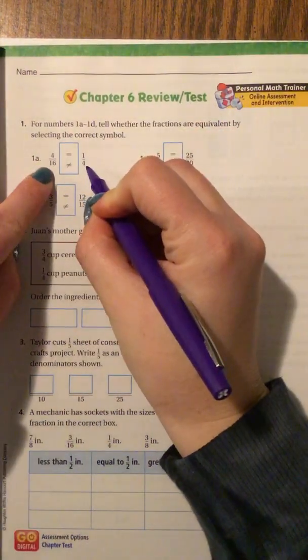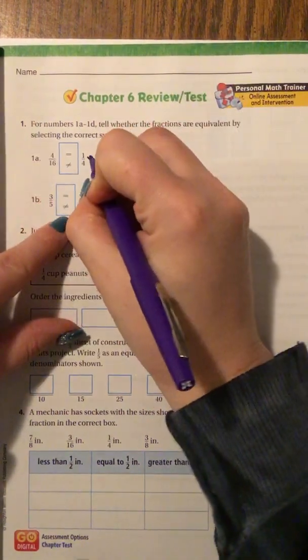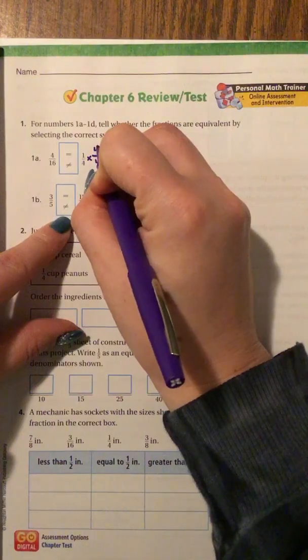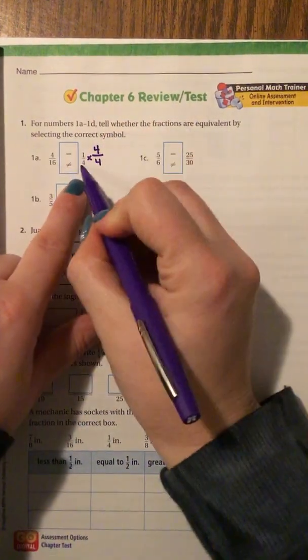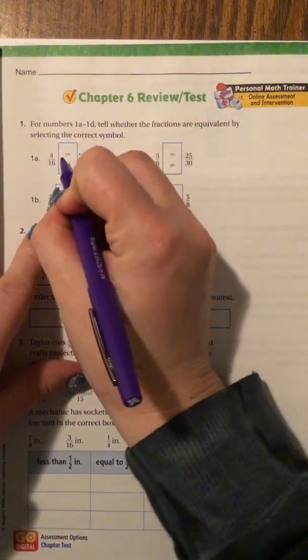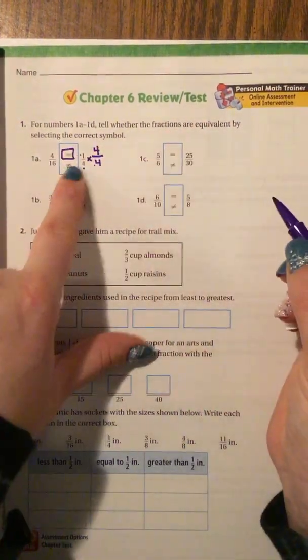So I'm going to see if there's anything I can multiply 4 by to make 16. Well, I know that I can multiply by 4. To check to see if it is equivalent, if I multiply 4 times 4, I get 16. 1 times 4, I get 4. So yes, these are equivalent.